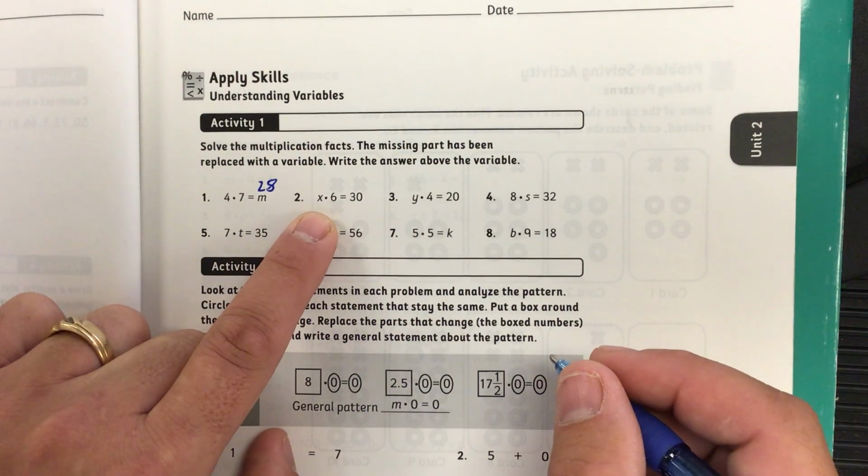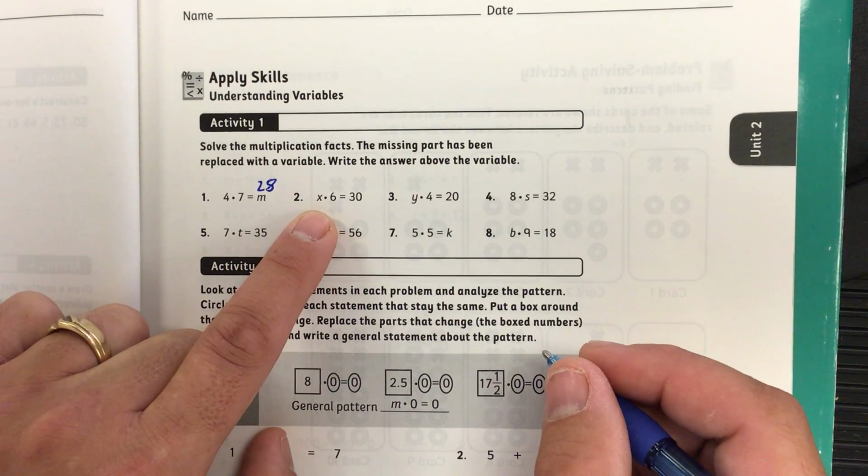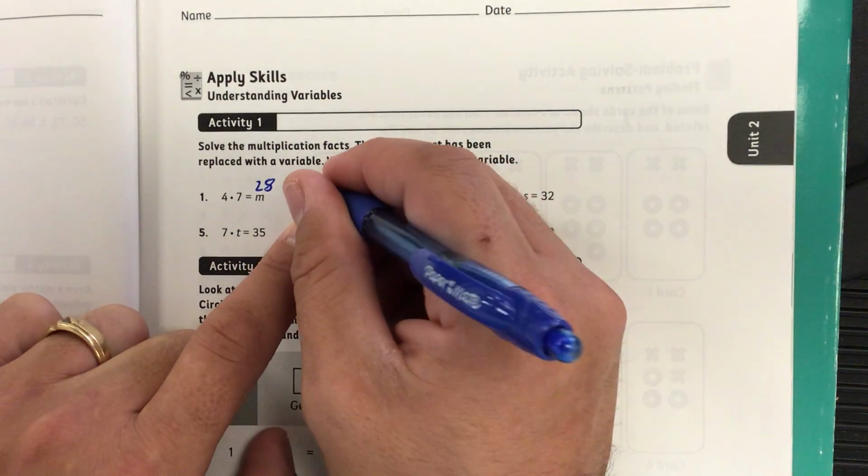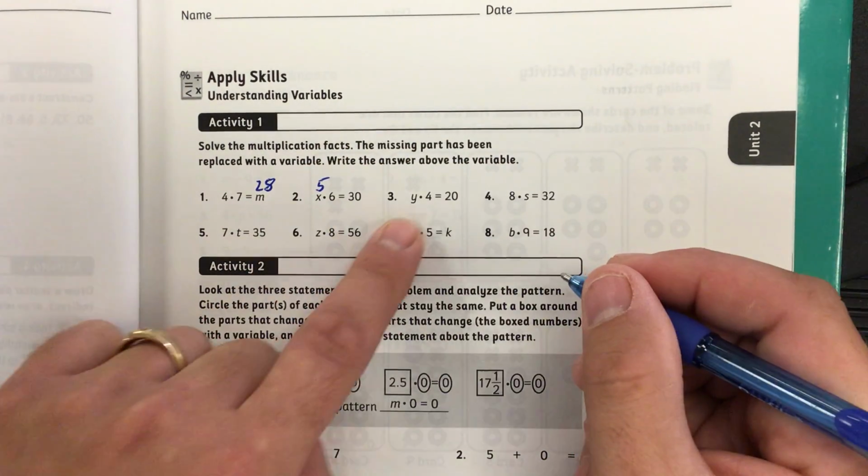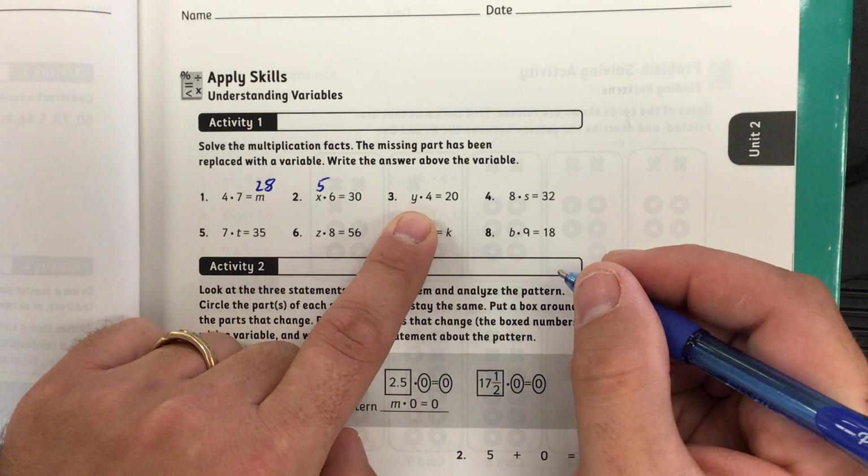What times 6 is 30? 5. What times 4 is 20?